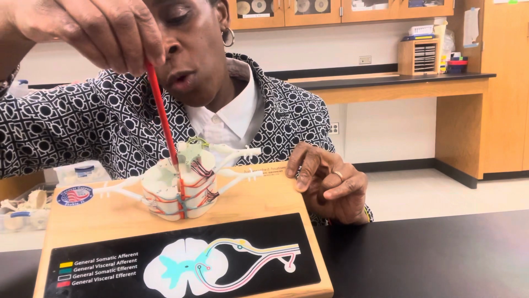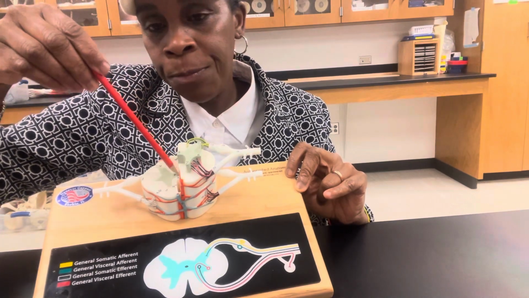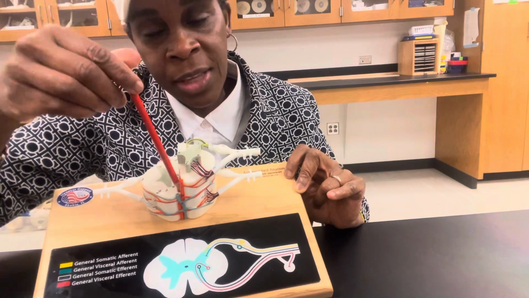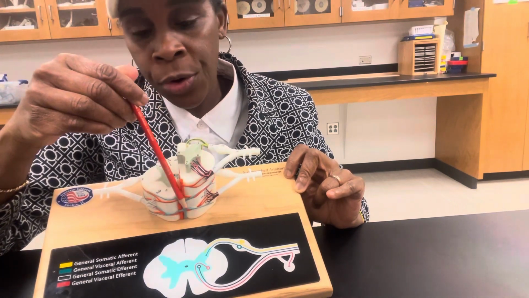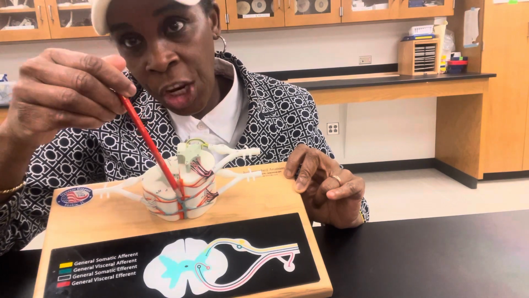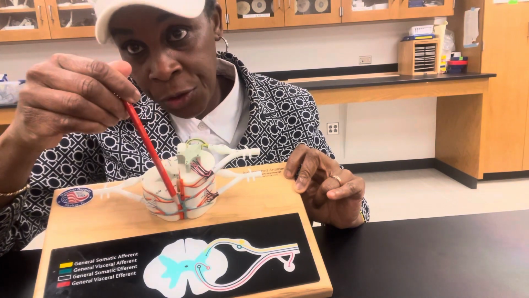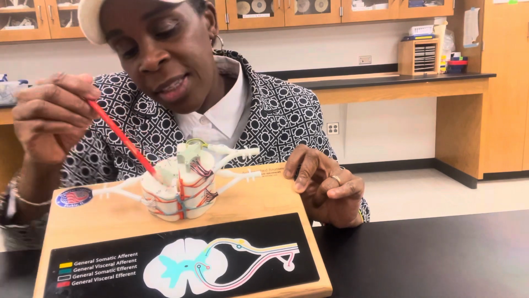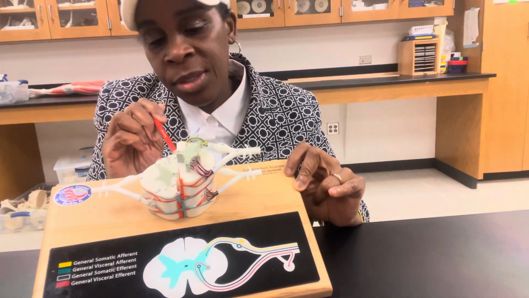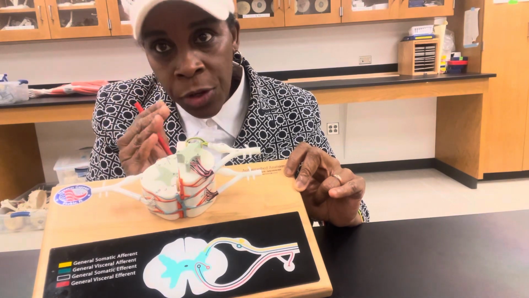In the middle, we have a hole called the central canal. Then on the front side, you can see here, there's a space. I can put something inside. This is called the anterior median fissure. And on the back side, it's not a fissure, it's a sulcus. It's just not going to be deep. That will be the posterior median sulcus.